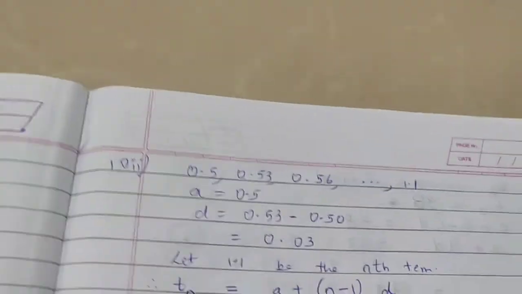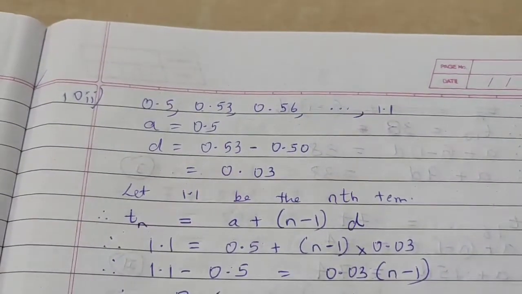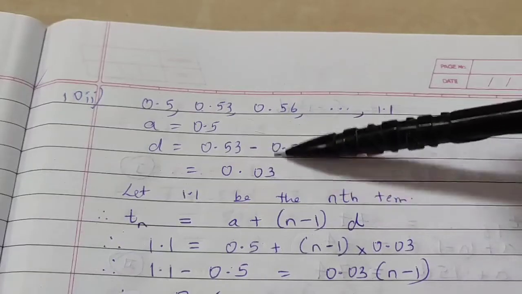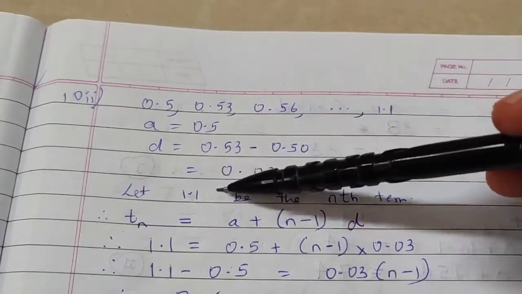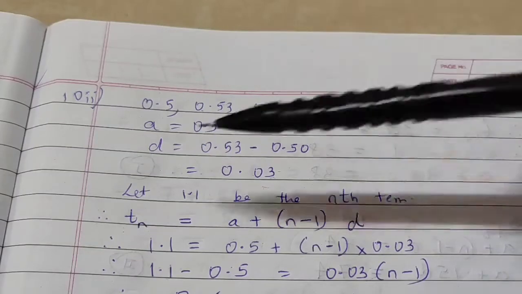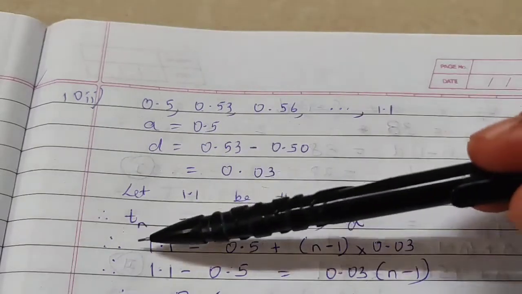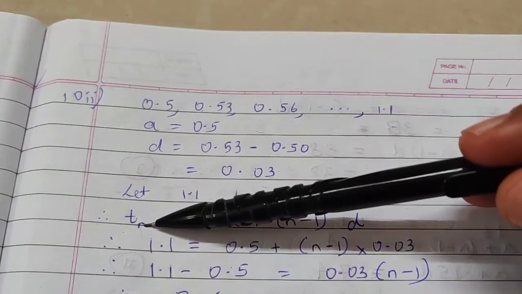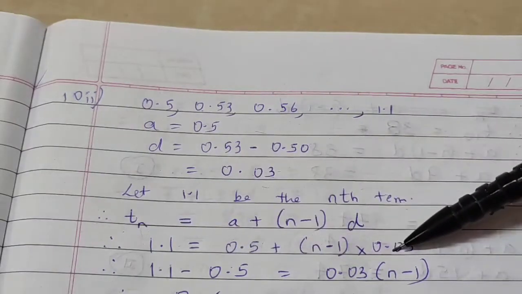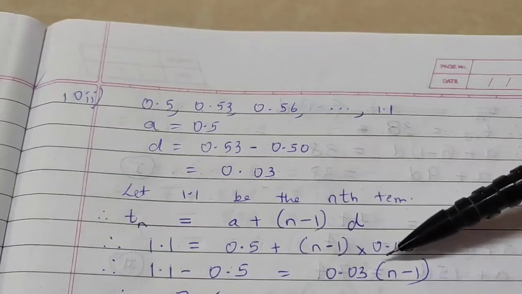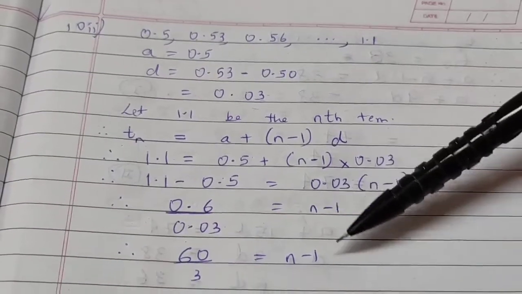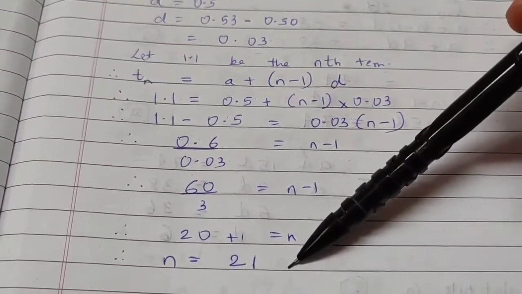So again, we'll use the same formula. First term is 0.5. Difference is 0.03. Be careful with the calculation. Let 1.1 be the nth term, which is the last term. Now we know this is the formula for the nth term, and the nth term is given to us in this case. It's 1.1. We know A also, and we know D as well. So when we solve this, we can find the value of n, and that comes out to be 21.